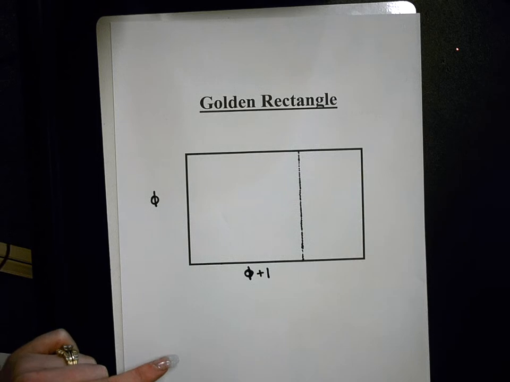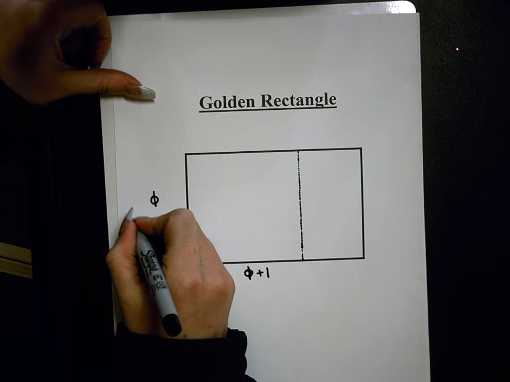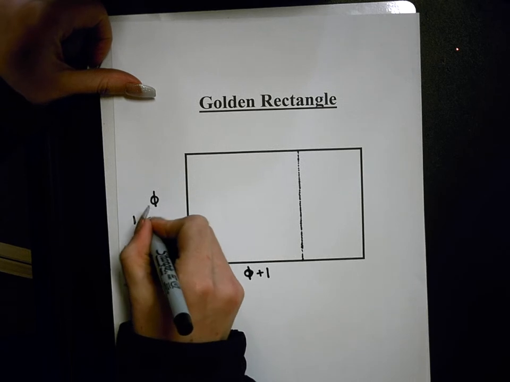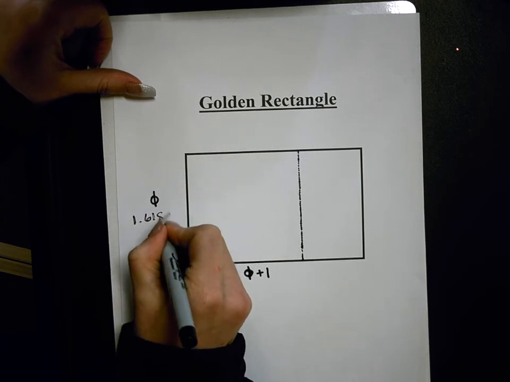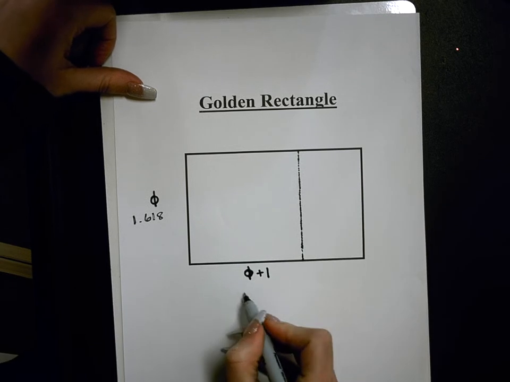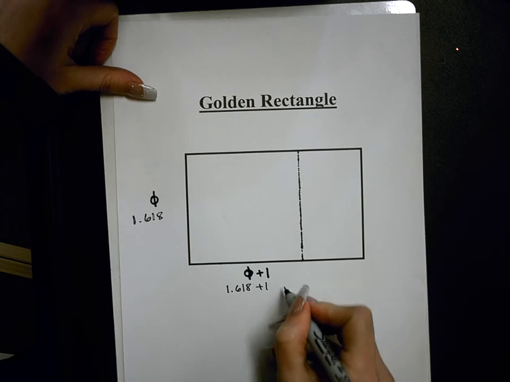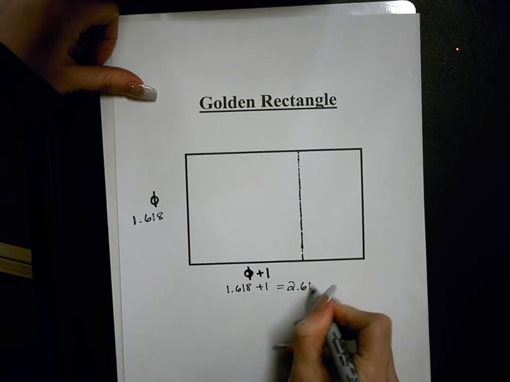If we're looking at the golden rectangle, the width is phi, which is approximately 1.618. And then the length of this is phi plus 1, which would be 1.618 plus 1, approximately 2.618. Those would be the dimensions.